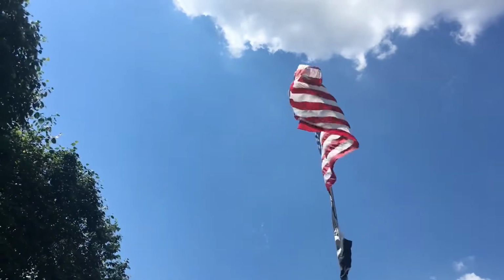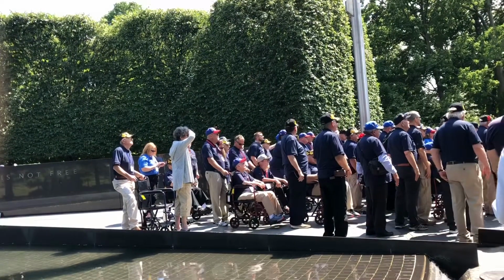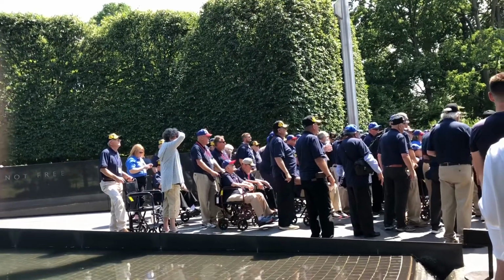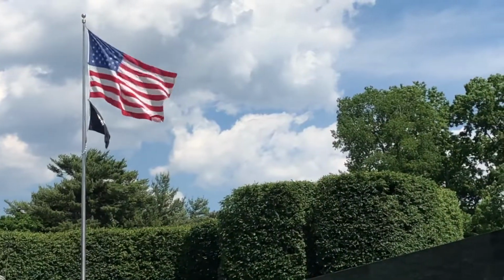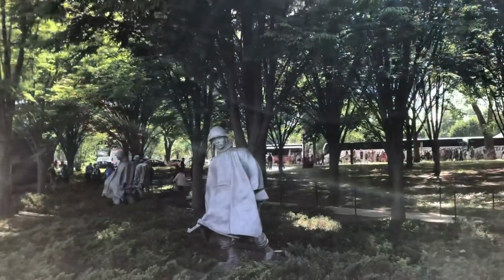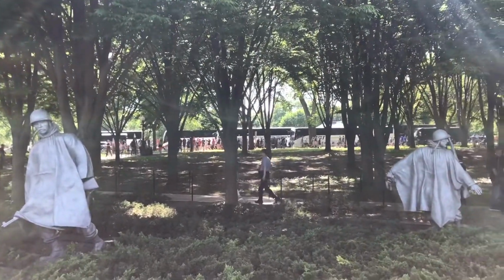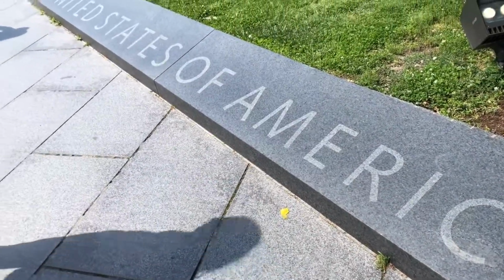Just 5 years after the end of World War II, the United States was launched into a war between North and South Korea. This war was known as the Korean War. It lasted approximately 3 years, and other combatants involved included the Soviet Union and China. The Korean War was not simply a war between two nations. It was also an intense struggle between the ideals of capitalism and communism.